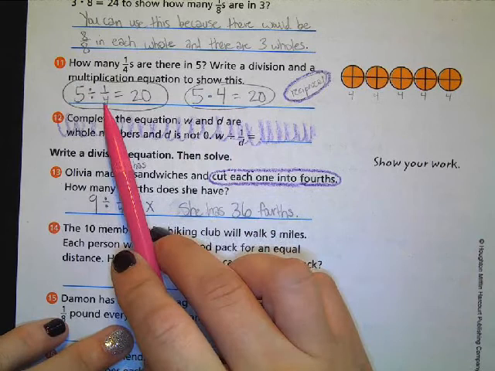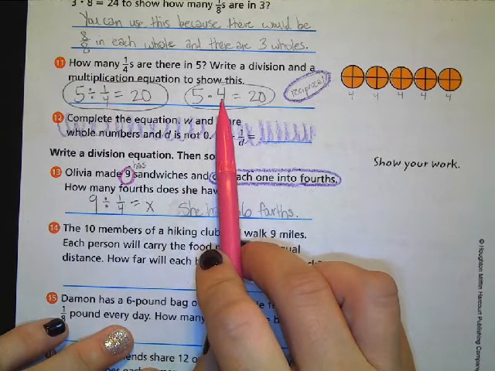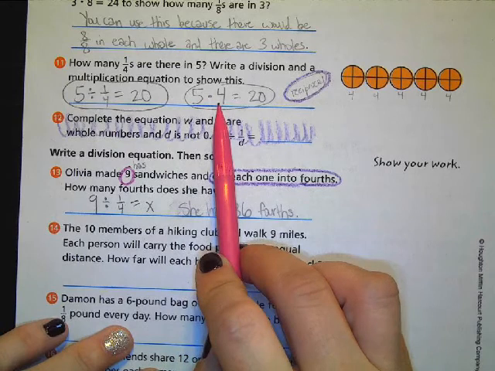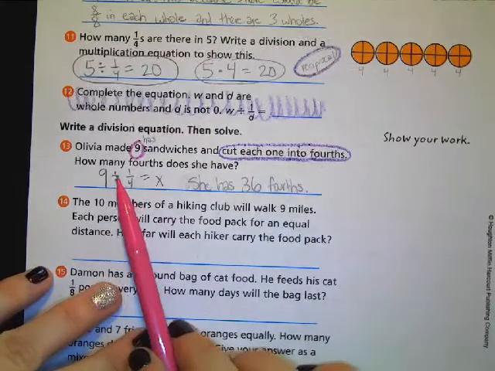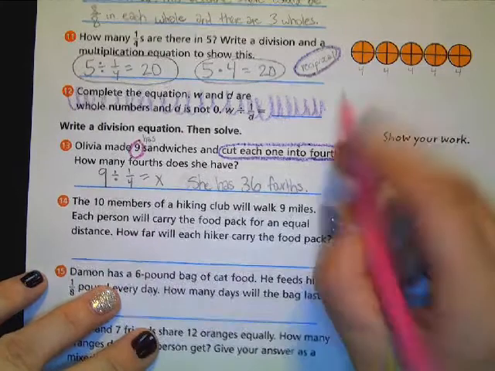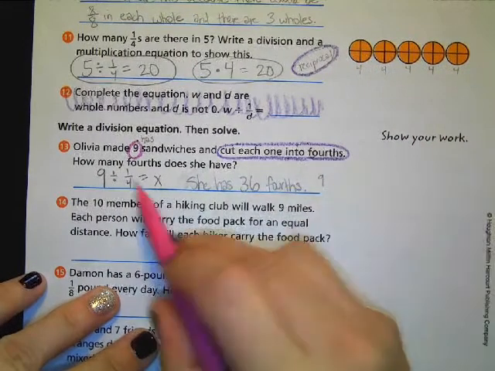Keep, so I kept it. Change, change this to multiply. Flip. Flip 1/4. To divide by a fraction, here's a tip. Keep, change, flip. Pretty cool, huh?